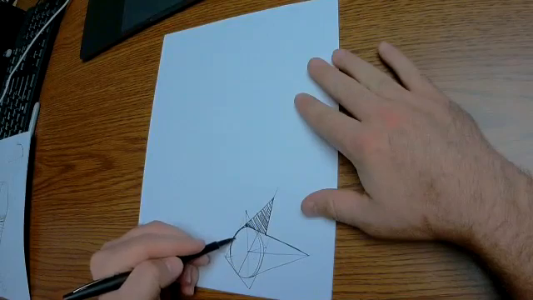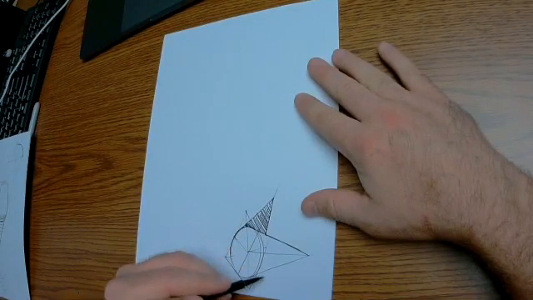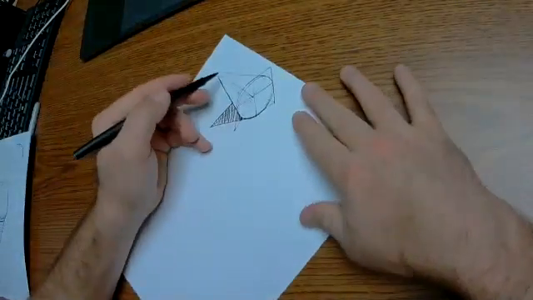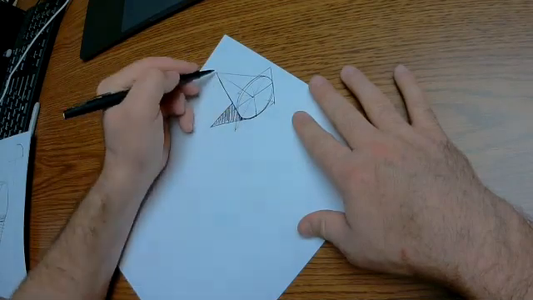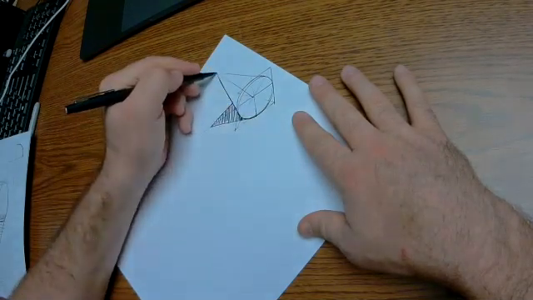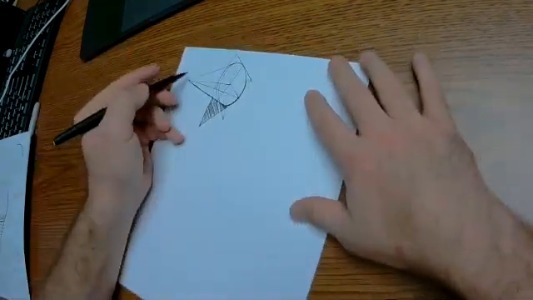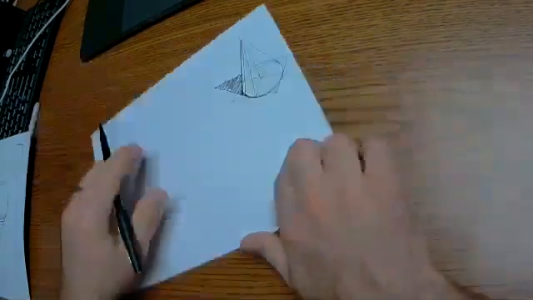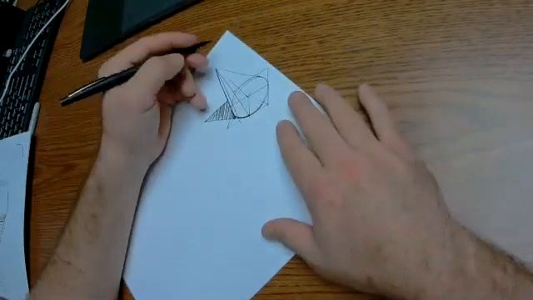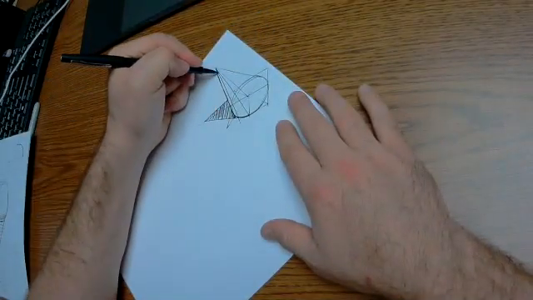I draw my minor axes, okay? And then I'm going to draw from here to that top, same principle involved. Okay, and then I'm just going to draw from here just over a little bit. And now I've got my core shadow lines.